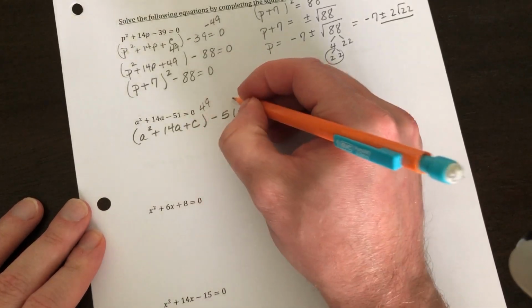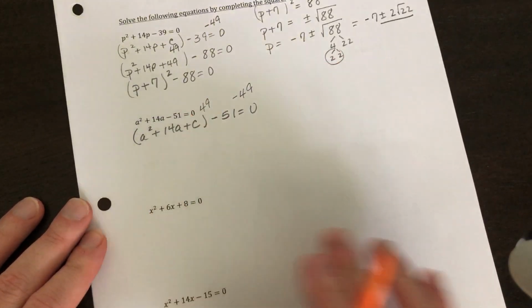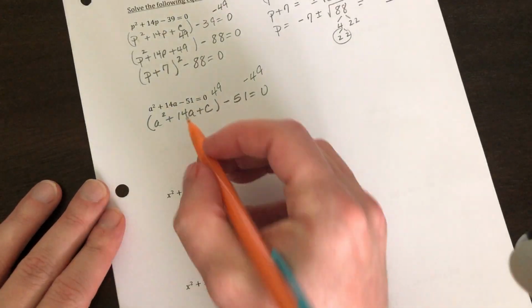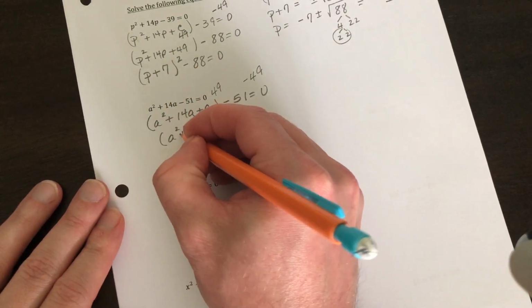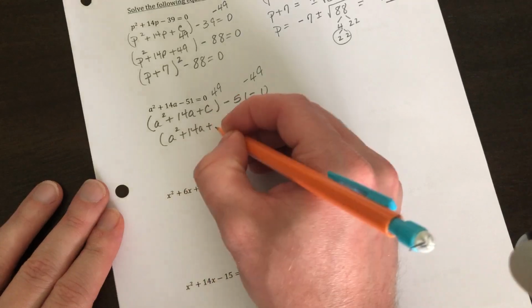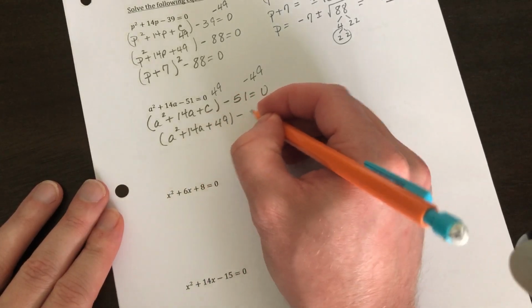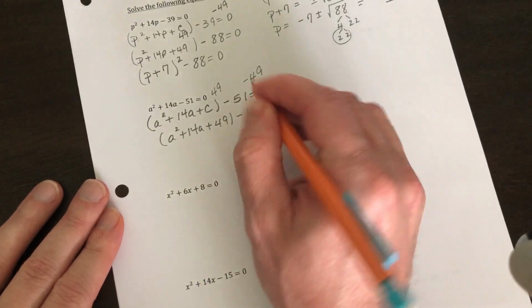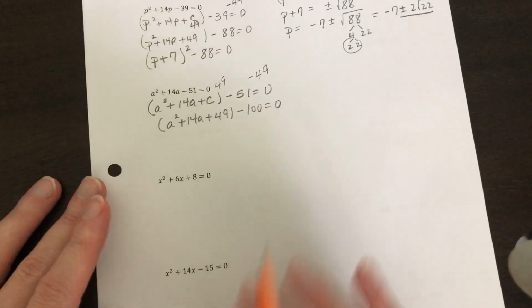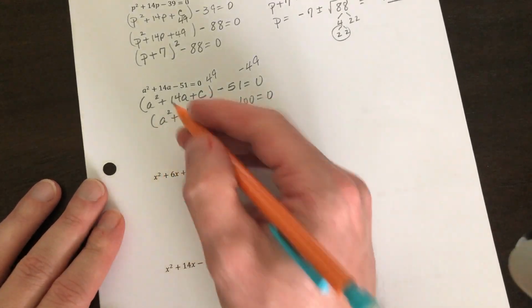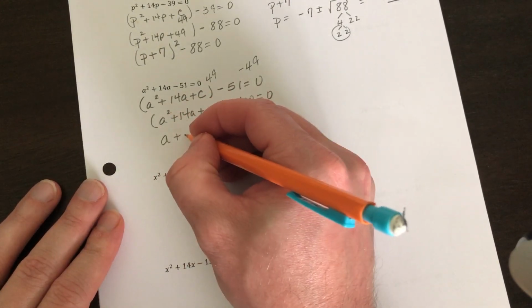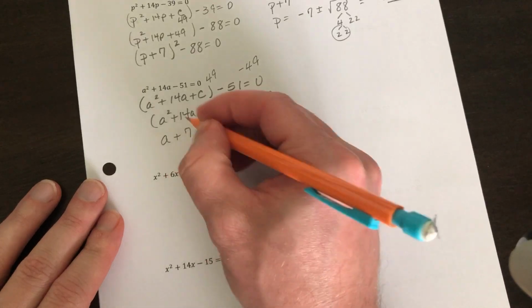If I put a 49 in, I have to take a 49 out. Okay, so this is a squared plus 14a plus 49 minus 100 is equal to 0. And we're going to factor just like we did the previous example. Square root the first term, keep the sign in the middle, and square root the last term.